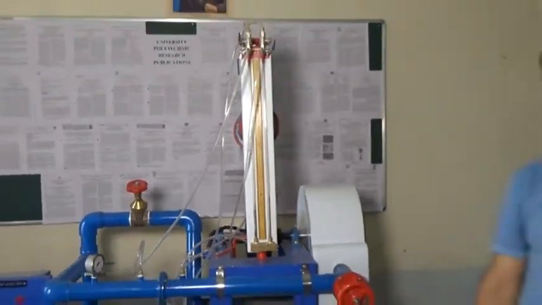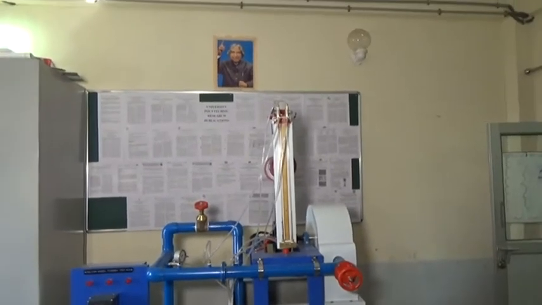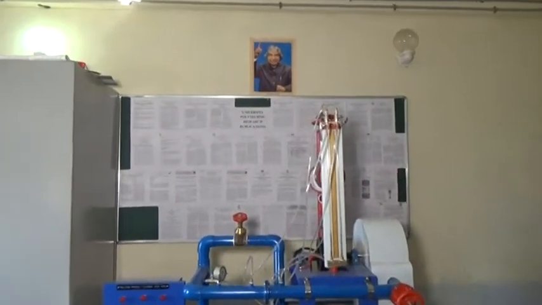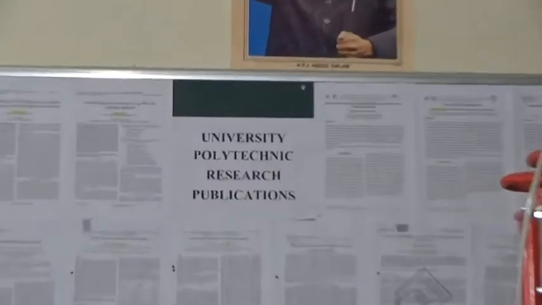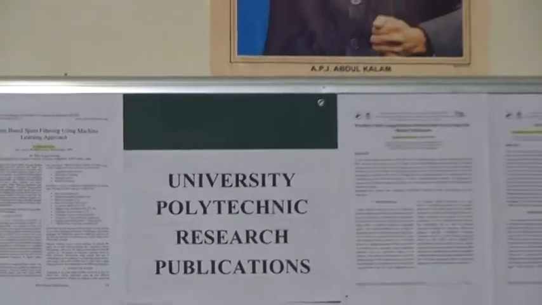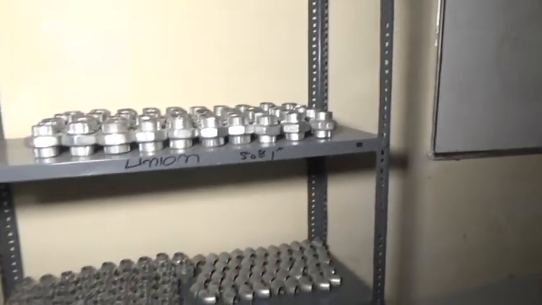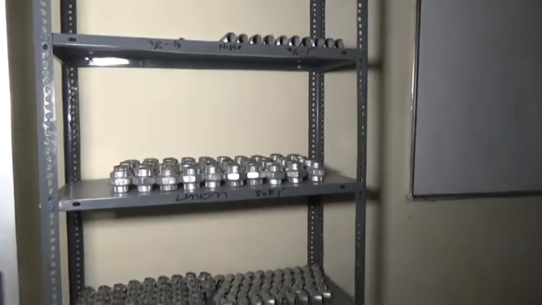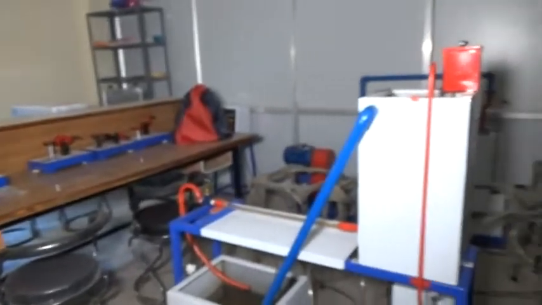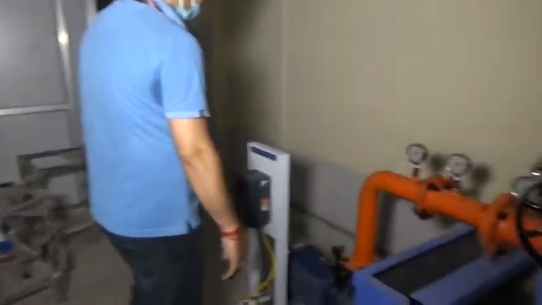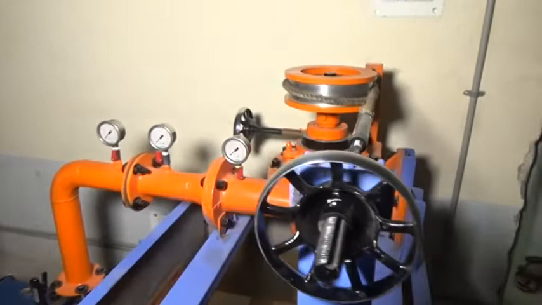These are the different publications. I'll ask my friend to zoom in. These are the research publications done by the University Polytechnic staff. This one is the mechanical engineering lab. These are the certain equipments. This one is the Pelton turbine.